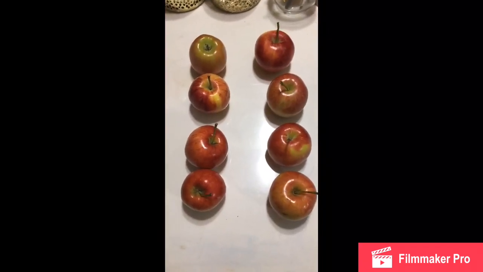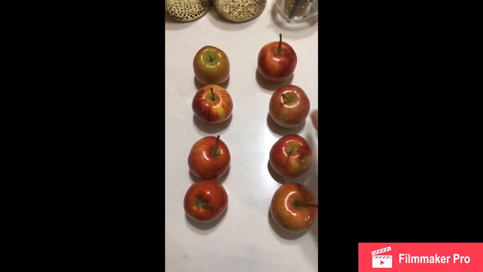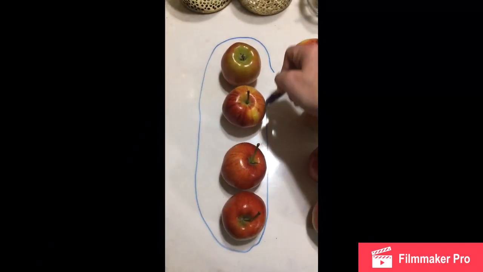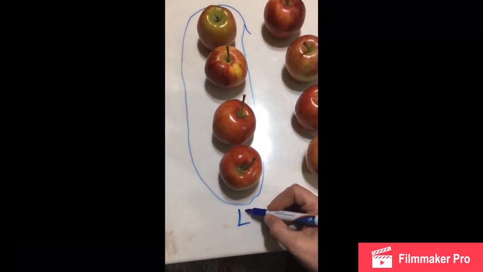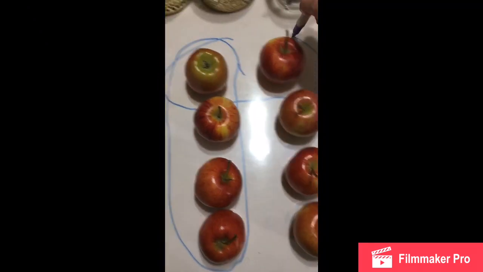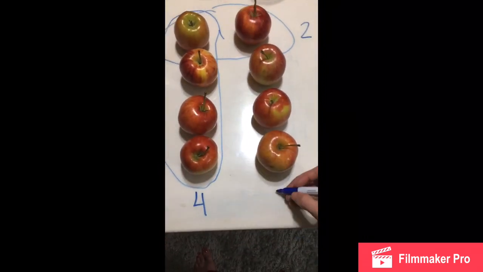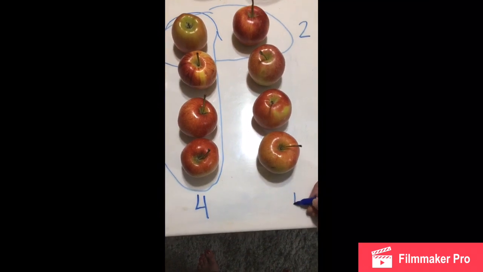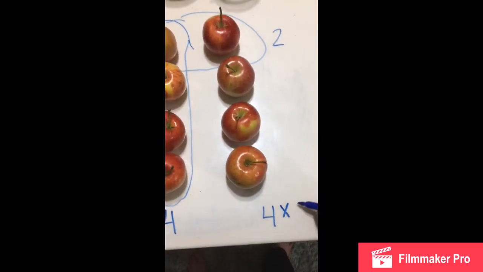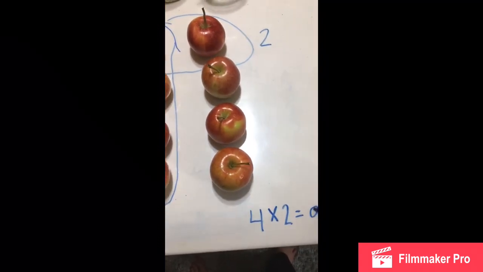So let's take another look at these arrays. I have these apples set up into columns and rows. So another thing that you can do is to count how many's in your column, which is 1, 2, 3, 4, and how many's in each row, which is 1, 2. So to set up your multiplication problem, you would do how many's in each column, which we just said was 4, times how many's in each row, which we said was 2. So 4 times 2 equals 8.